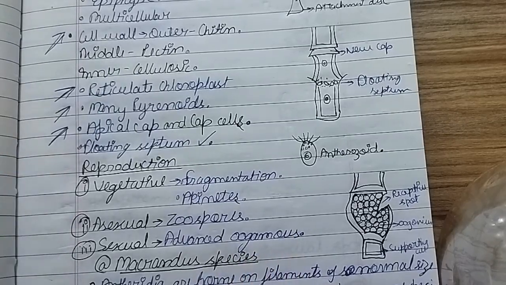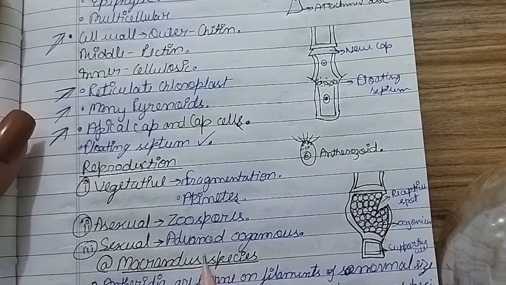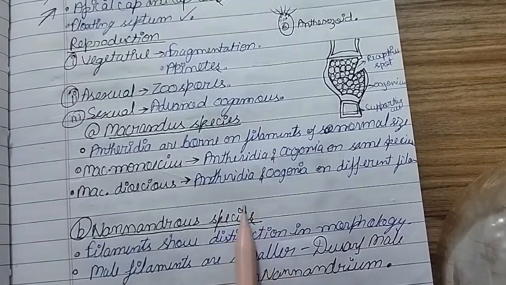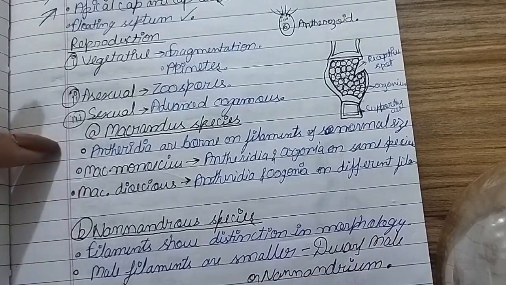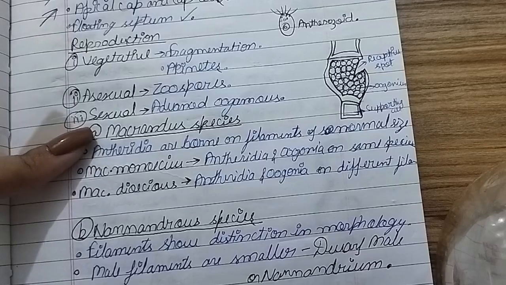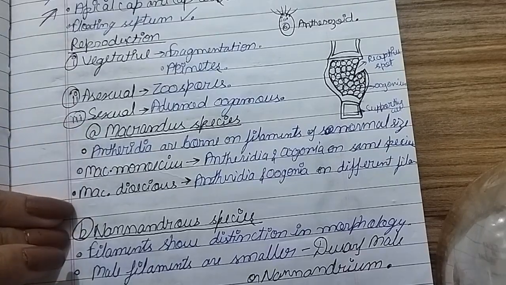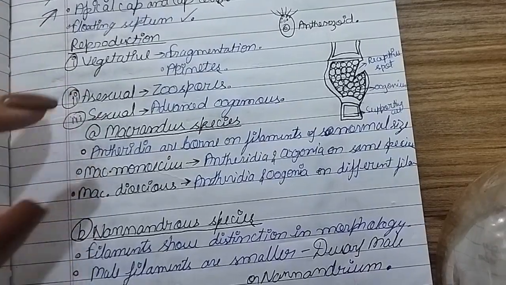Sexually, species are of two types: Macrandrous species and Nannandrous species. This is a very important question: what are Macrandrous species, what are Nannandrous species, and what is the difference between them.